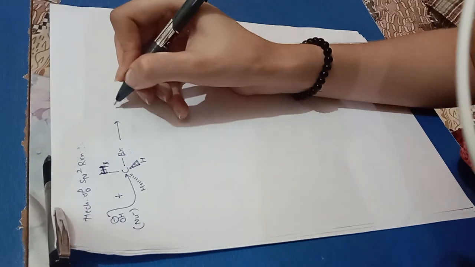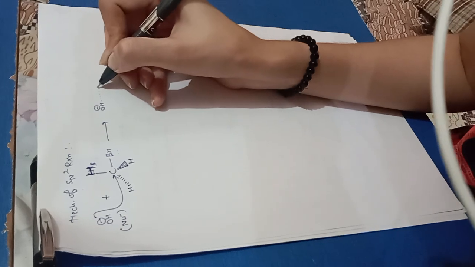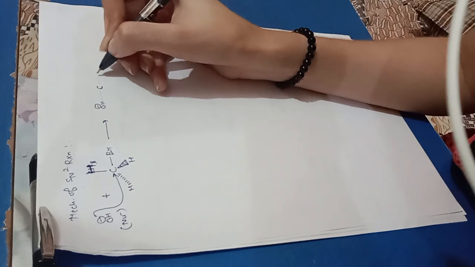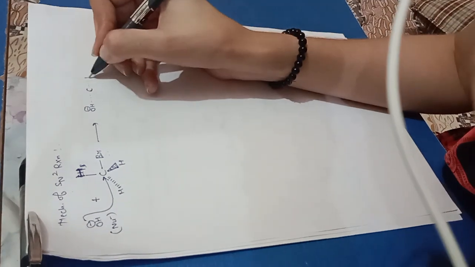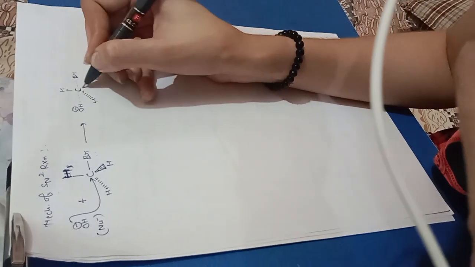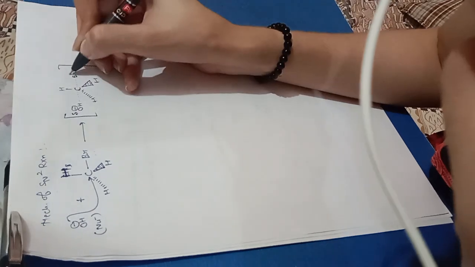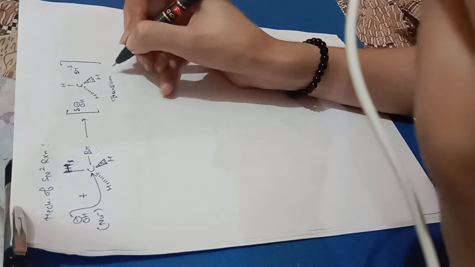Okay. Now what will happen? The bond between hydroxide ion and carbon will be formed, and bond breaking between carbon and bromine will start. This is your transition state.